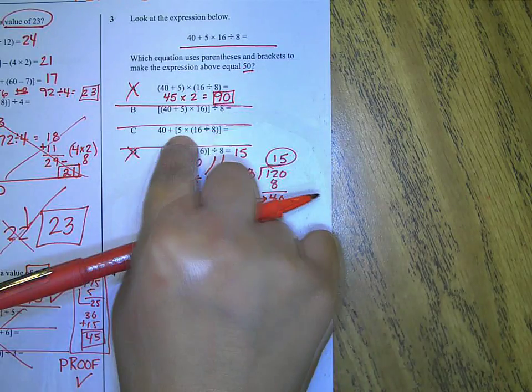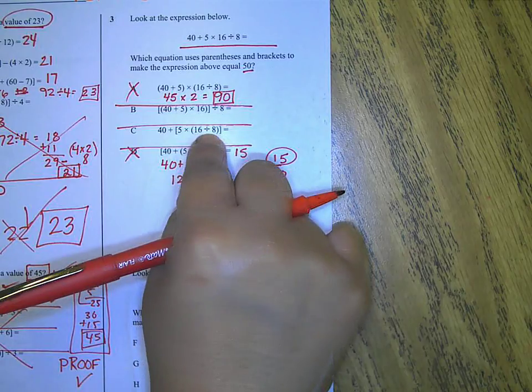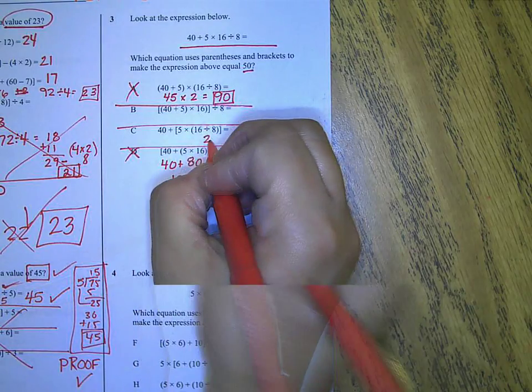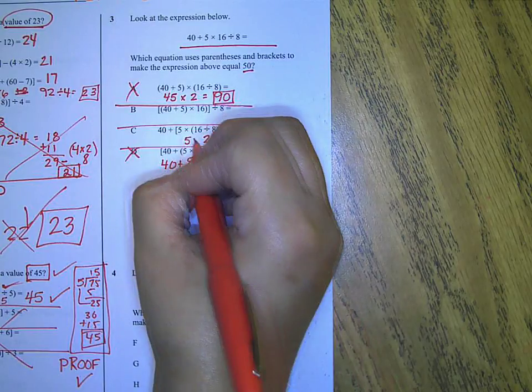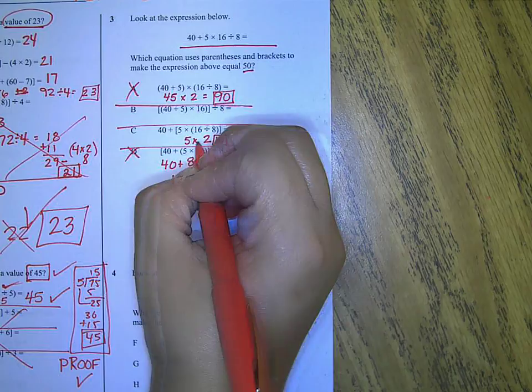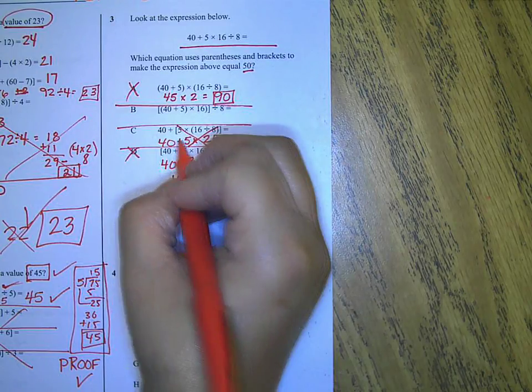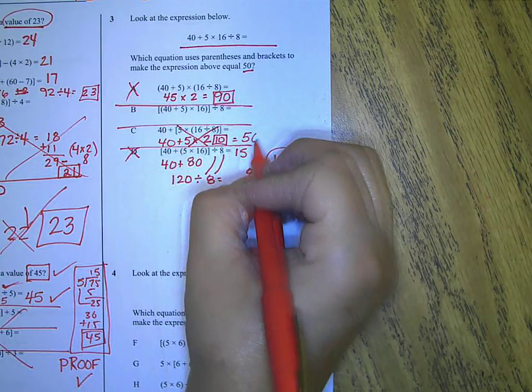40 plus, and then I have brackets. Everything in the bracket, but what's in parentheses first, right? 16 divided by 8 is 2. 5 times 2 is 10. So now I have a 10. I'm not working with any of this anymore. Then I have 40 plus 10 equals 50.